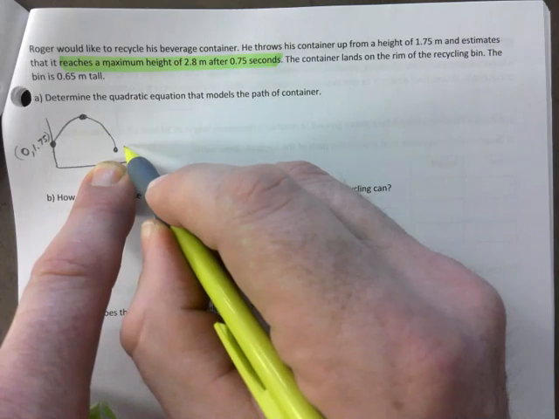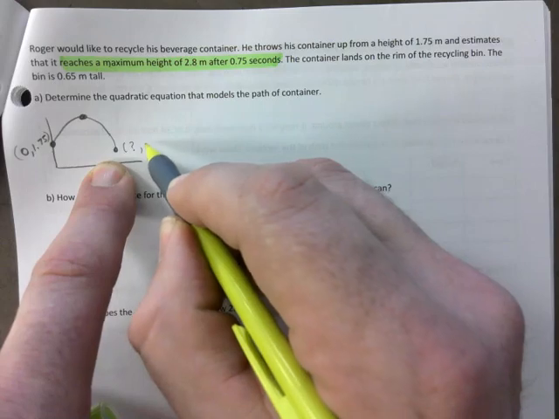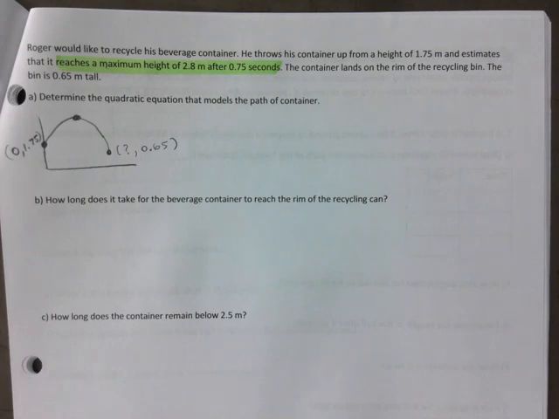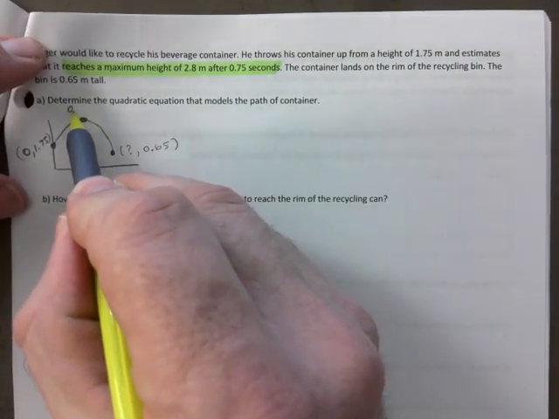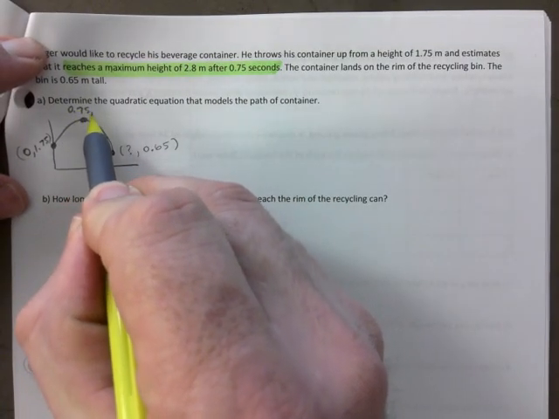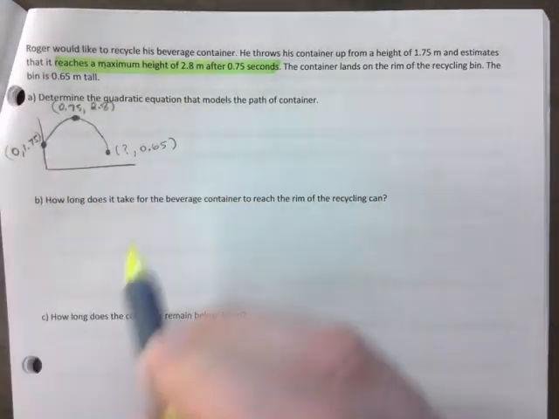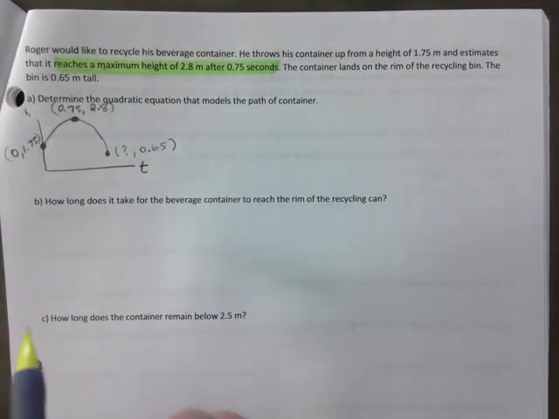This is the bin. All right, so we don't know how long it will take, but we know that that bin is 0.65 meters above ground. And we do know the top here. This is what? 0.75, 2.8. Okay, it's important not to mix this up. Time, I have time here. I've got height there. This is just a sketch.